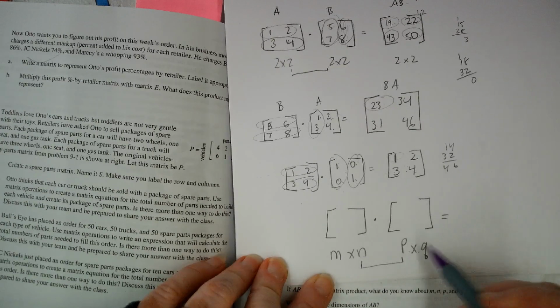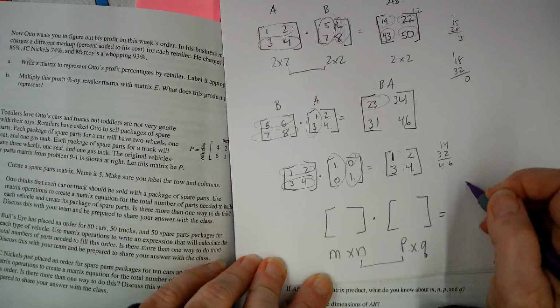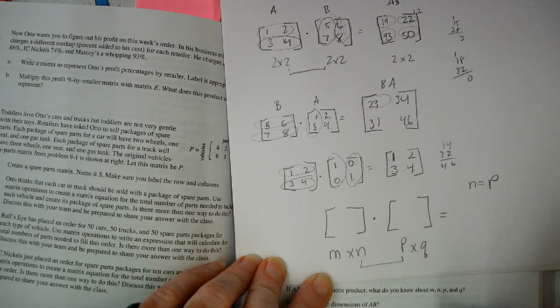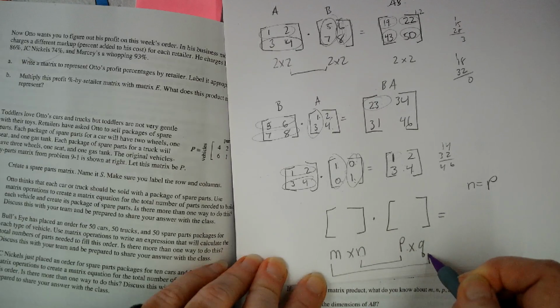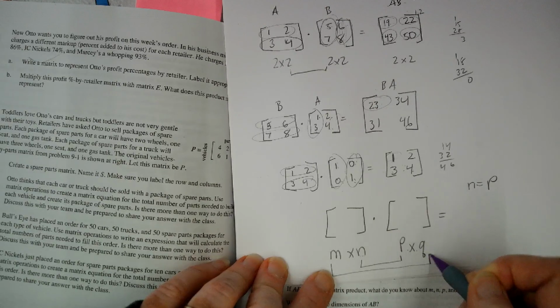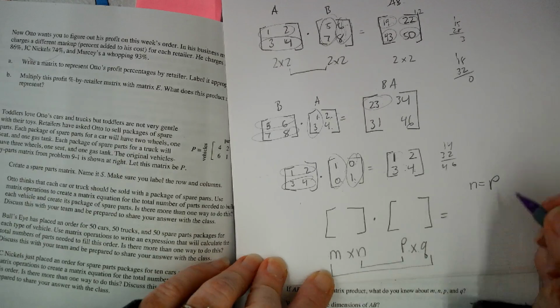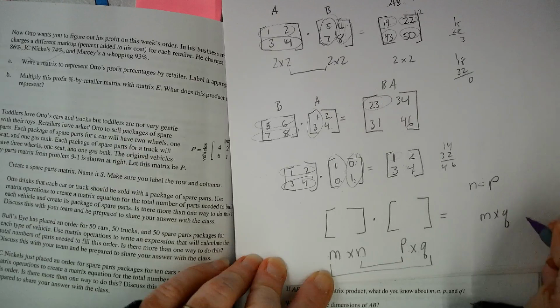So N has to equal P. And then the dimensions of the product matrix that comes out will be an M by Q matrix. And I am out of time, so that's all I got for you.